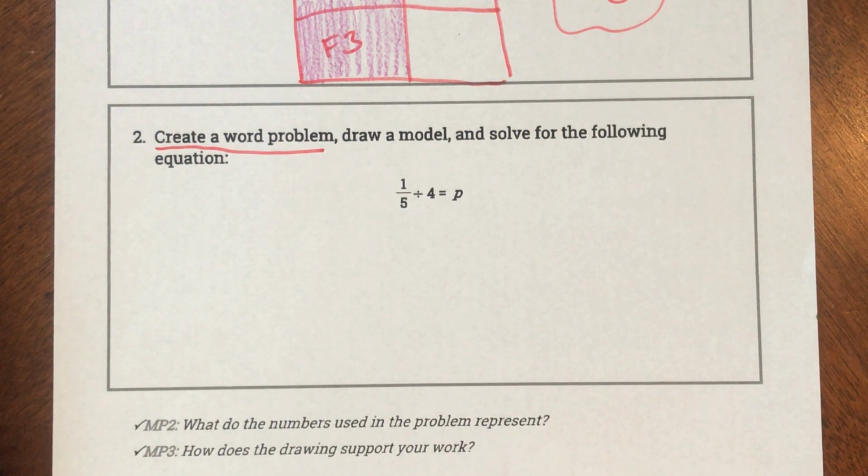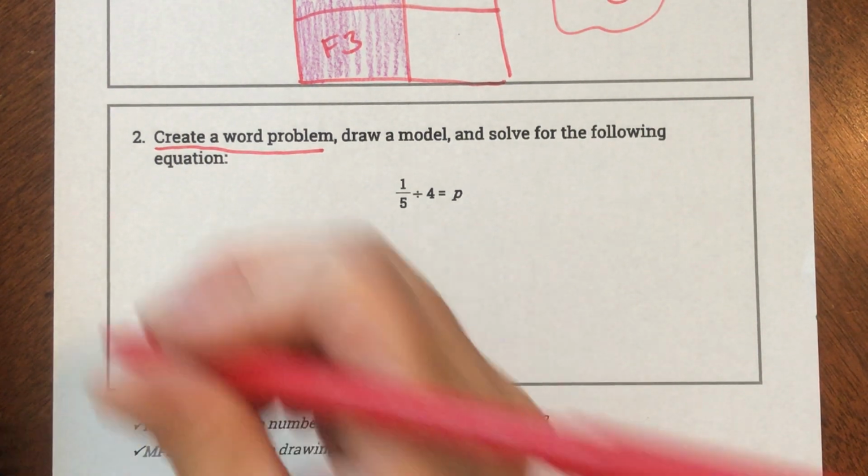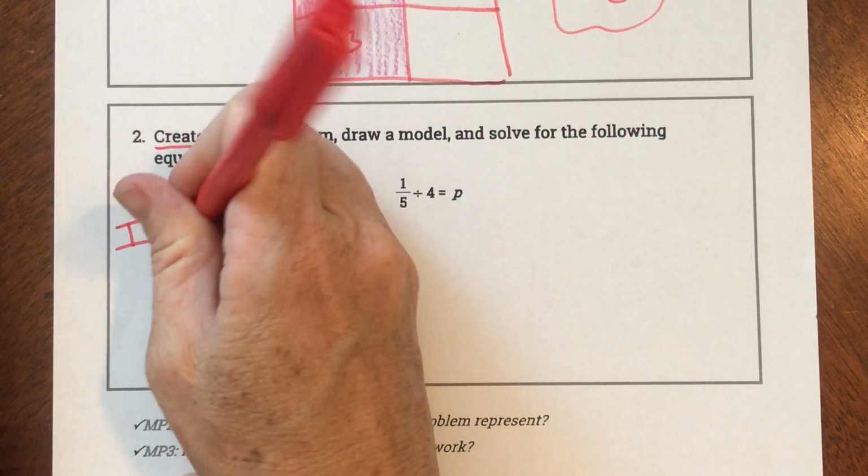So we could just copy our same pizza problem. That would just be really easy. So I don't want you to get really crazy creative on these. I want you to keep them pretty basic. So you could maybe, instead of say pizza, you could say pie, or you could say cake, but don't get too fancy here.